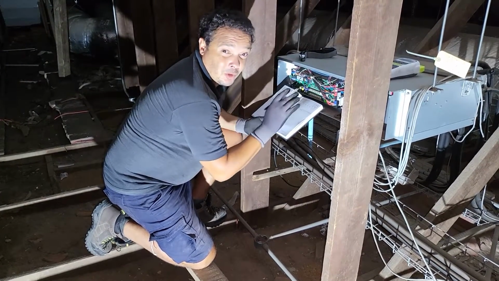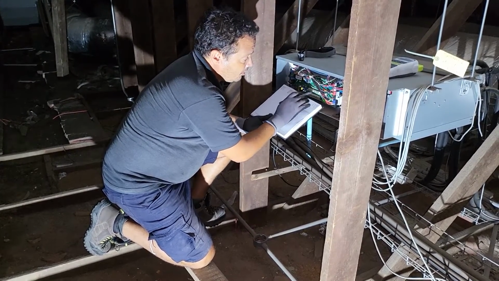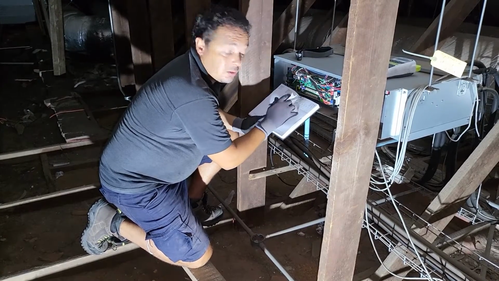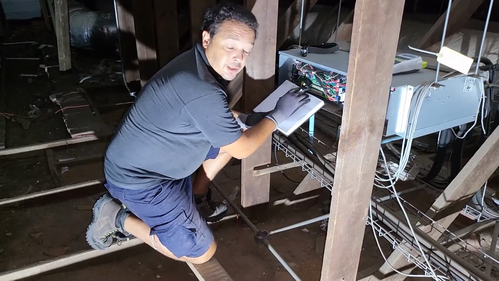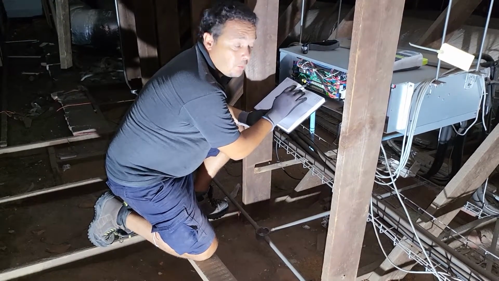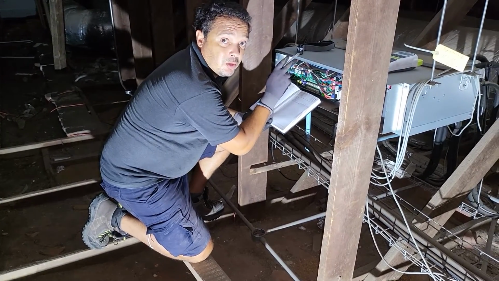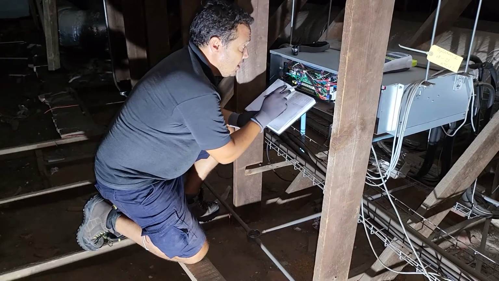At these dip switches and at these rotary switches, we're going to check exactly which addressing has been set up over here, and then we're going to check them on every single one of the MCUs and see if there are any duplicates.